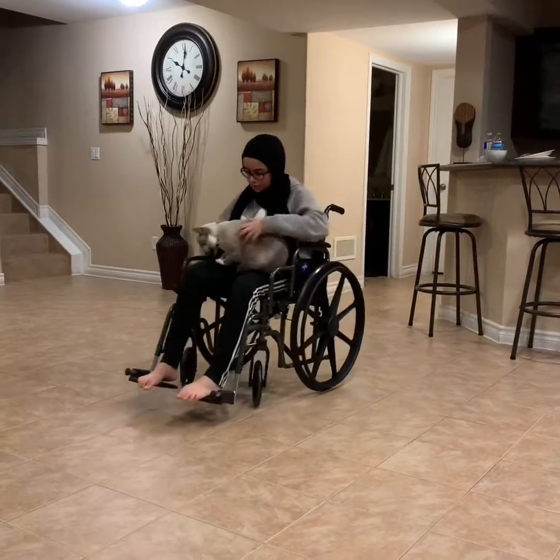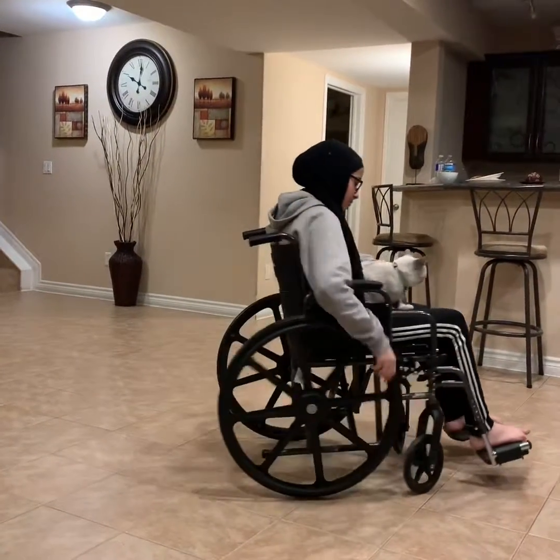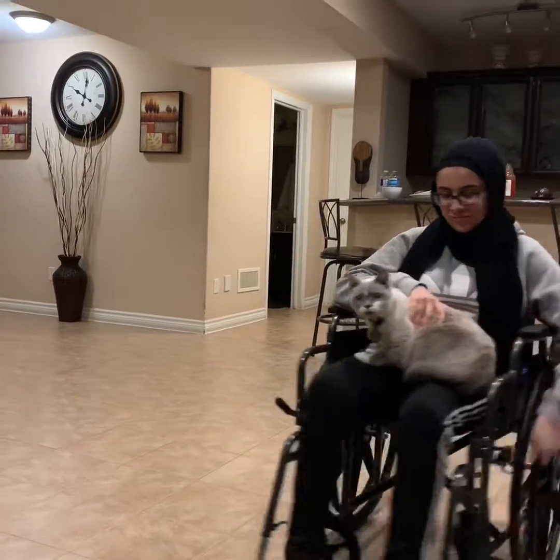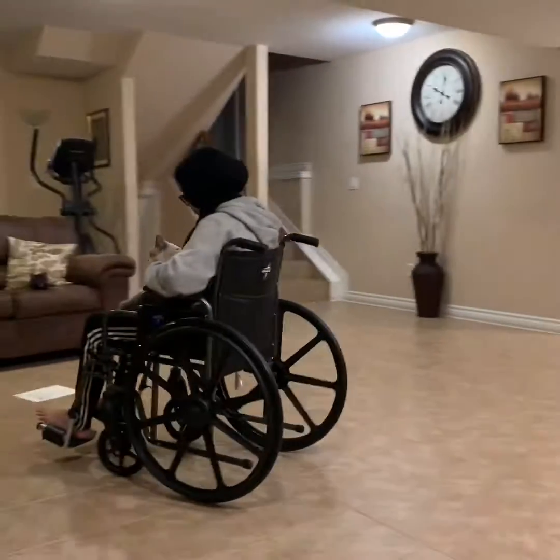As you can see, Batul has her cat on the wheelchair, but this can be very dangerous because the wheelchair can break in an accident or somebody could get hurt really badly. Therefore, make sure nobody is sitting on you or on top of you while using the wheelchair.